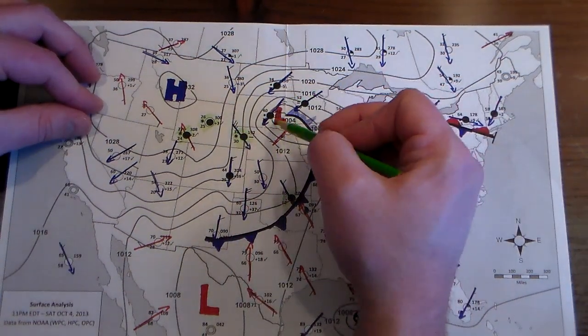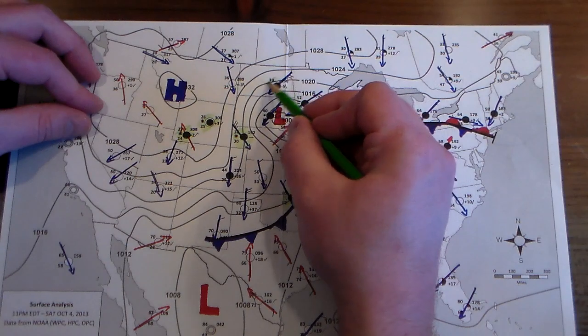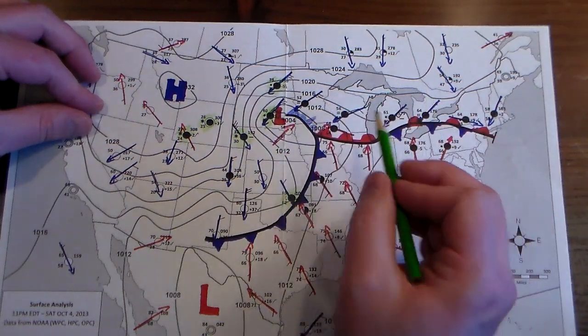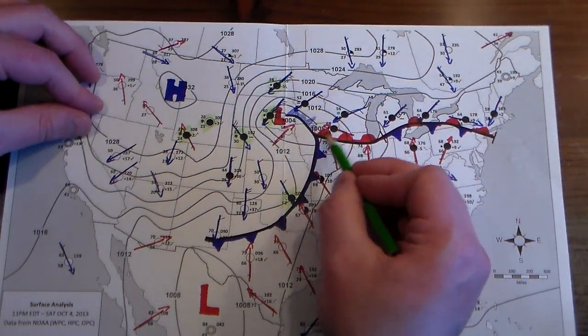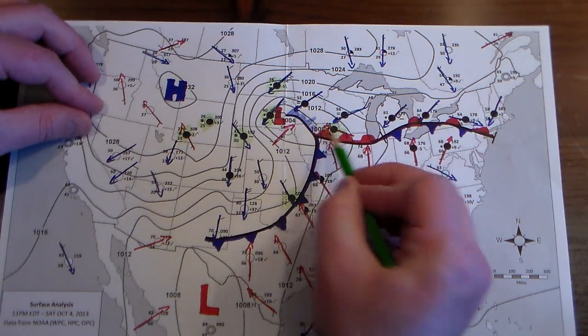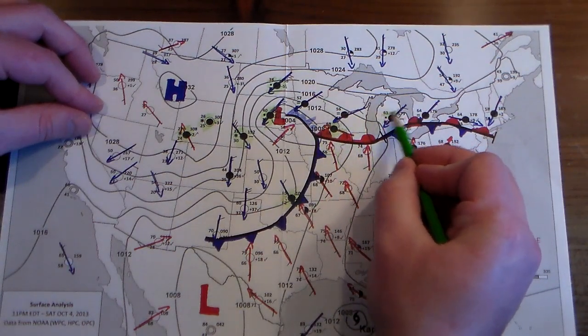And then I see two areas of rain, one in North Dakota, one in South Dakota, so I'm going to shade over that since that is precipitation. And then I see another area of rain kind of hidden under my fronts here in Iowa, so I'm going to shade over that in green. Got another one in Michigan.